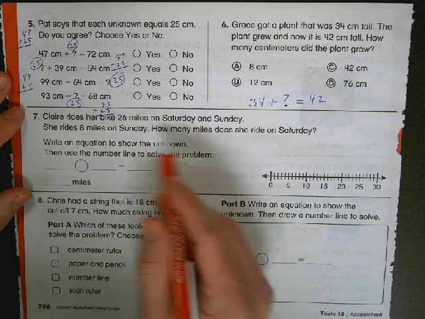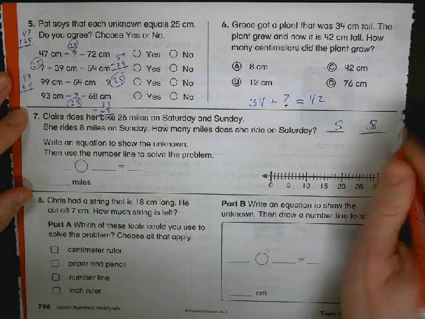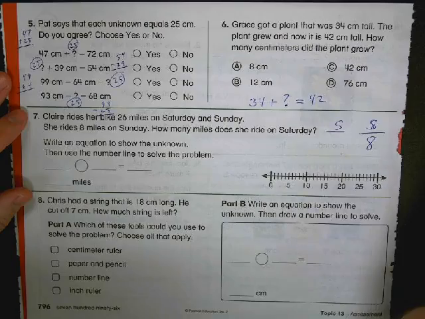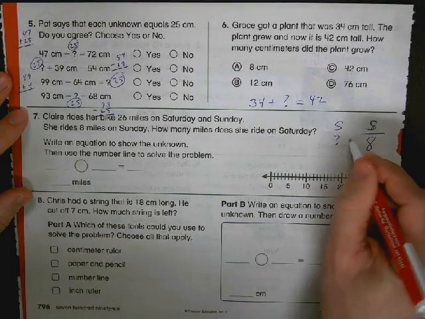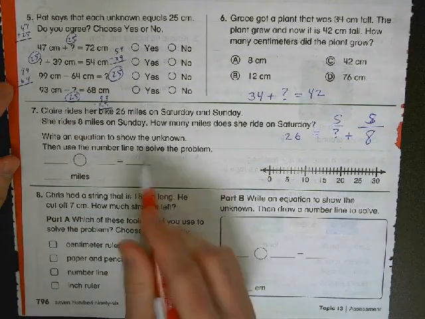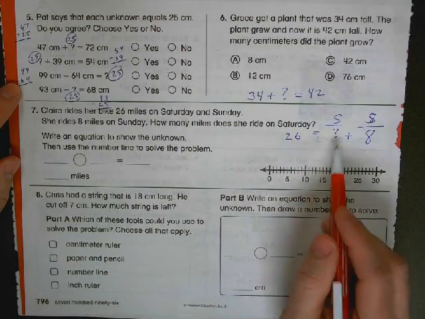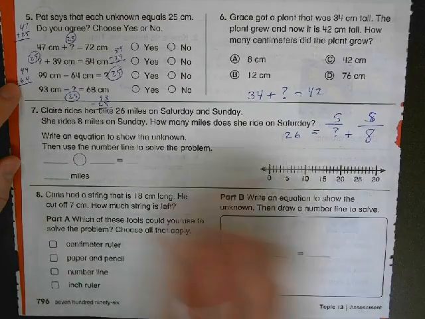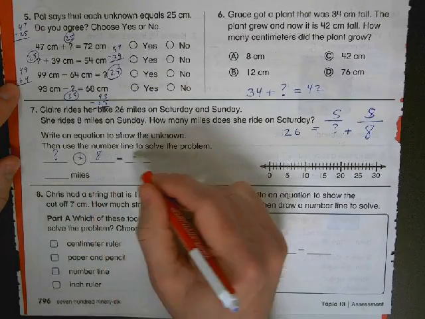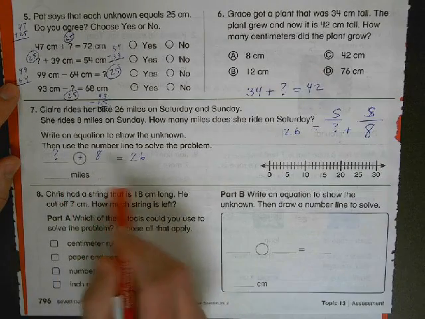Claire rides her bike 26 miles on Saturday and Sunday. She rides 8 miles on Sunday. So Saturday, Sunday, she rode 26. Sunday she rode 8. So question mark plus 8 equals 26. Write an equation to show the unknown and use the number line to solve the problem. So here's your equation to show the unknown. Question mark plus 8 equals 26. There's your question marks. You don't know Saturday plus Sunday equals total miles on her bike.